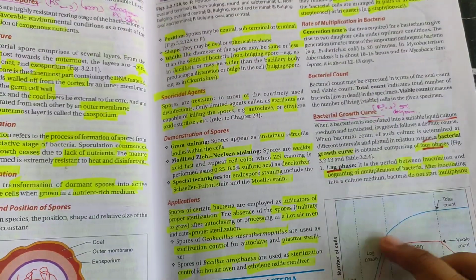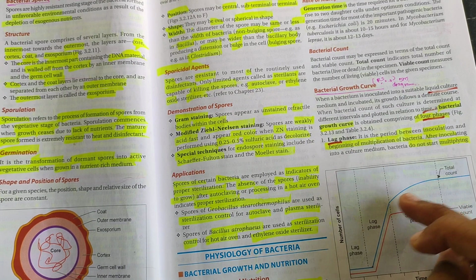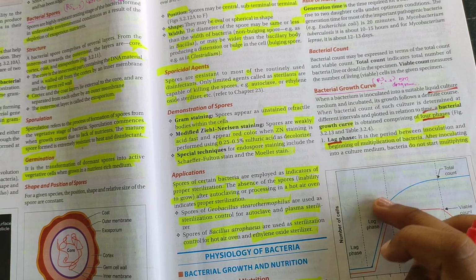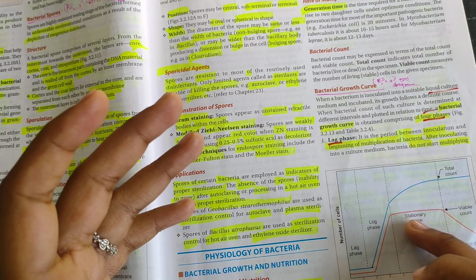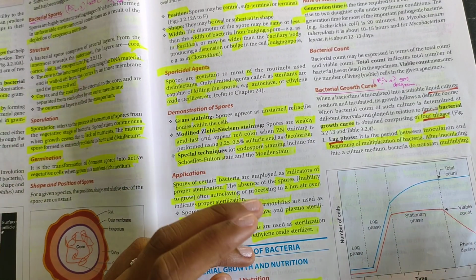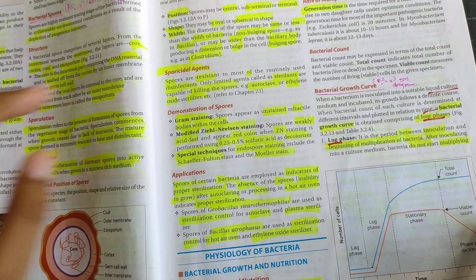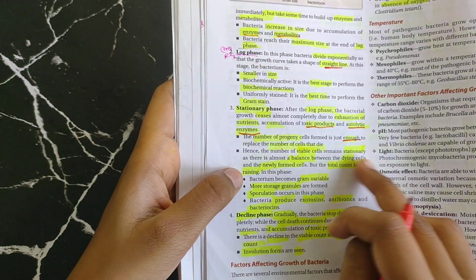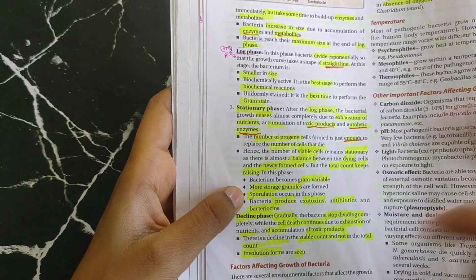The total count includes both dead cells and living cells, so the total is not stationary, because the dead keep increasing. The viable count means the living count. The viable count is stationary because the dead cells are replaced by an equal number of living cells. Hence the number of viable cells in the stationary phase remains almost balanced between the dying cells and the newly formed cells, but the total count keeps on rising.